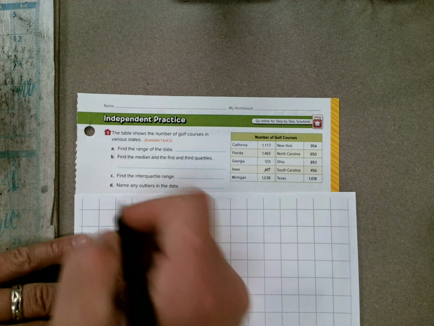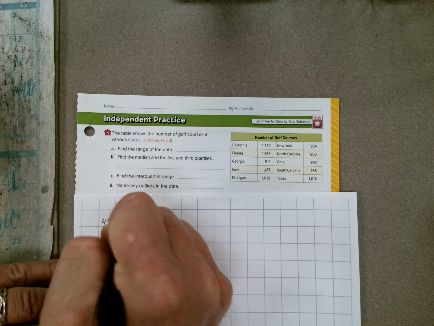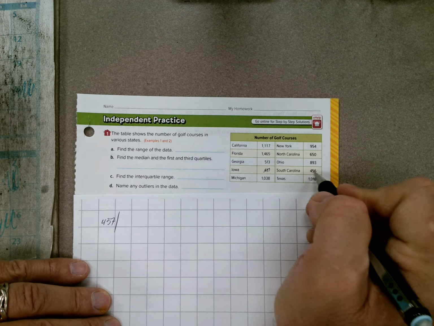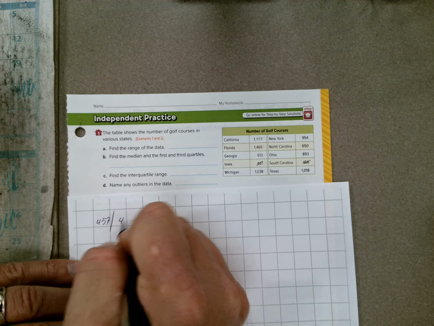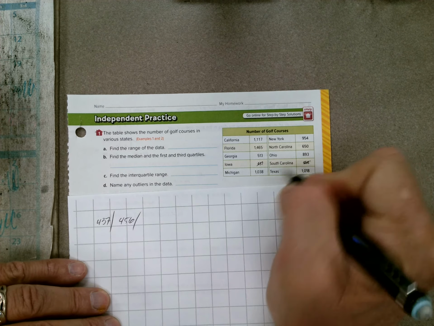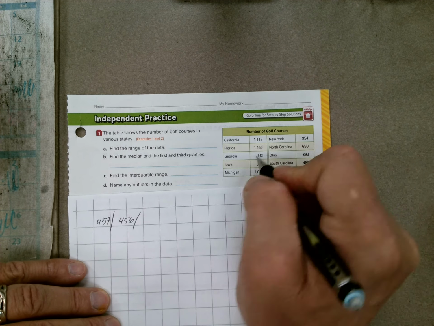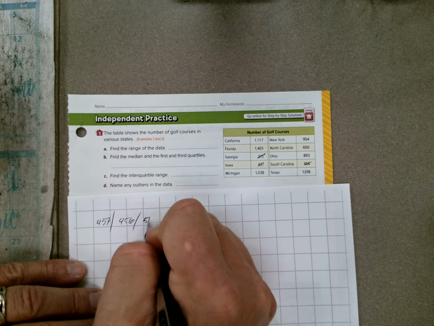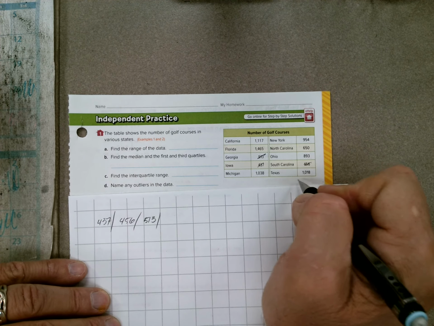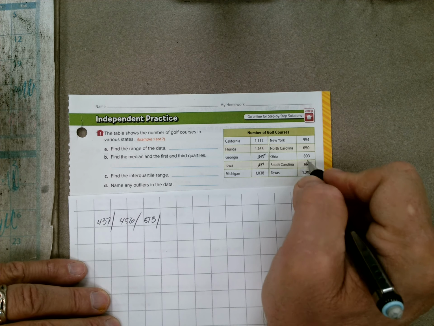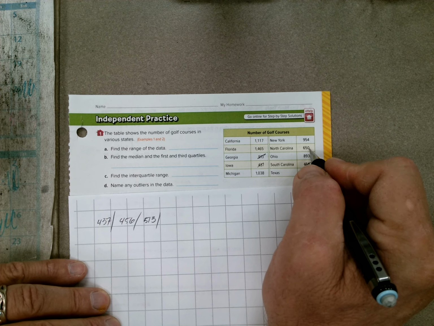All right, 437, 456, 513, let's see here, 650.